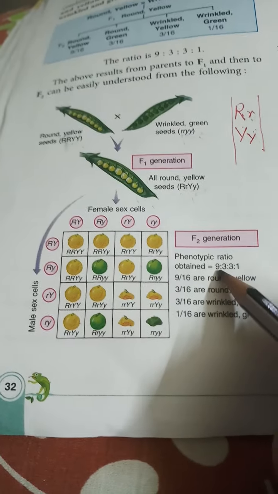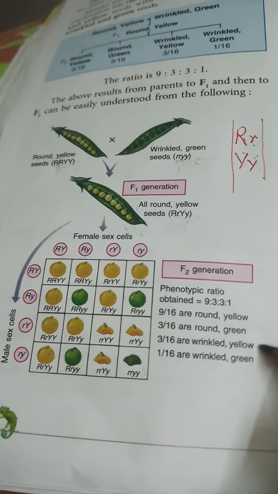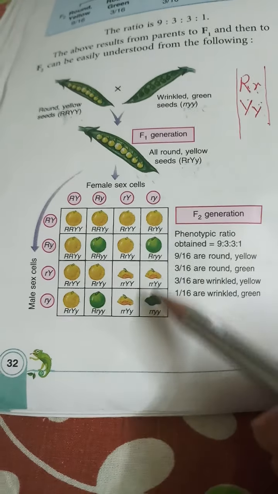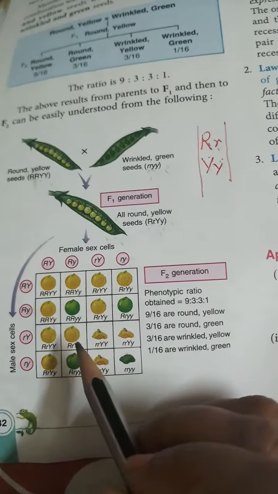That is the ratio 9:3:3:1. That is the dihybrid ratio. Usually in the examination, you need not fill the Punnett square of the dihybrid cross.